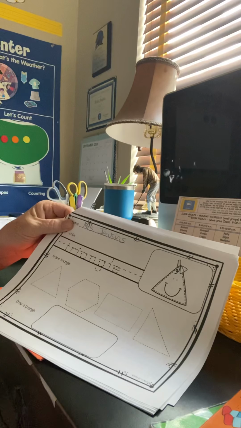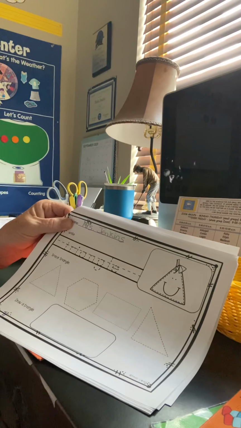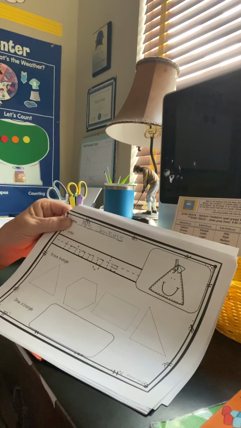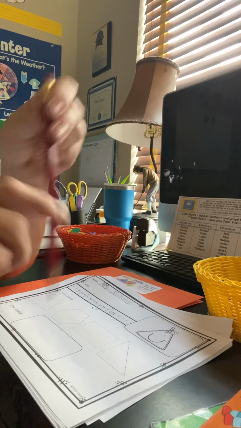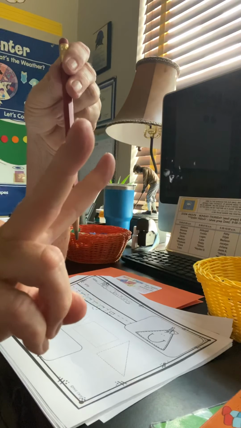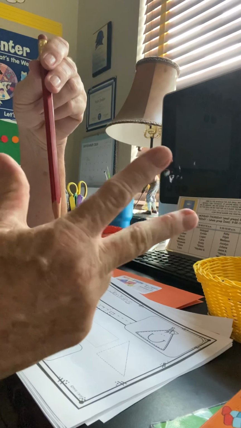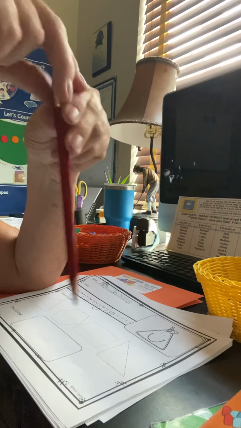And if you want to use colored pencils, you can, but please don't use marker. The marker kind of bleeds through the paper, it goes through. And so we make sure you have your pencil grip, pointer, third finger, and thumb. You use 3 fingers. We don't grip it here.